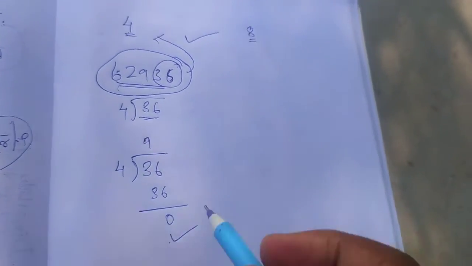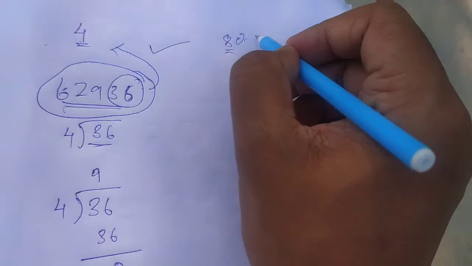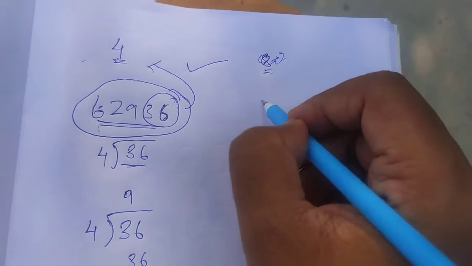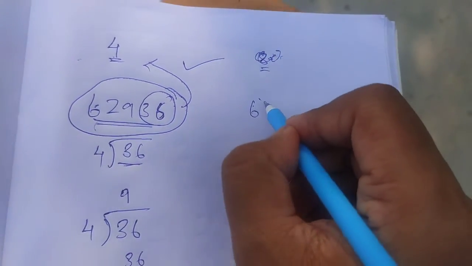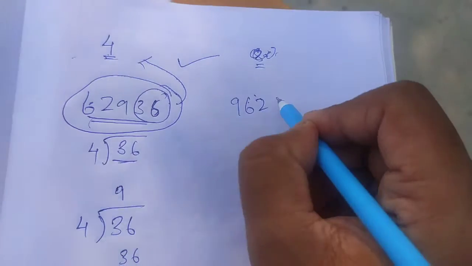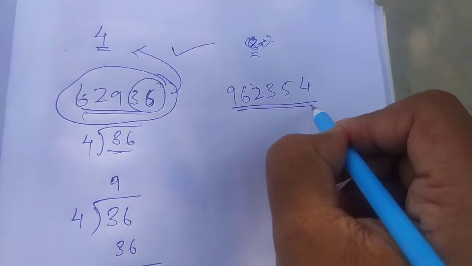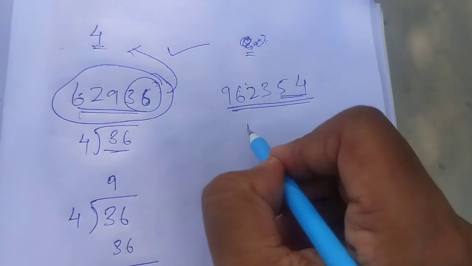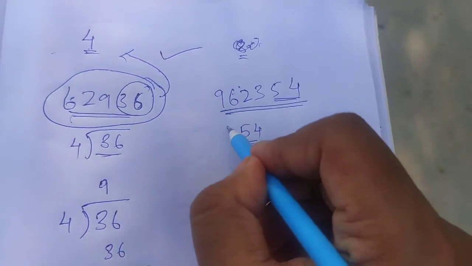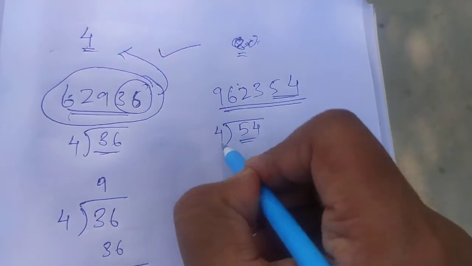Okay. If you take another number, 96235, let us take such a big number. Now the last two digits are 35. So take these two digits and divide by 4.